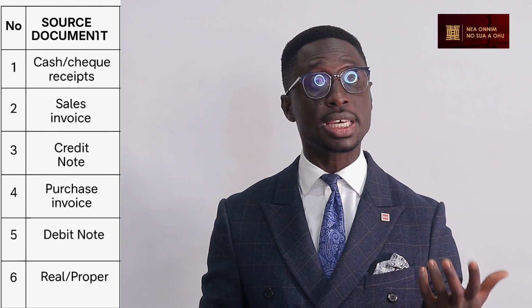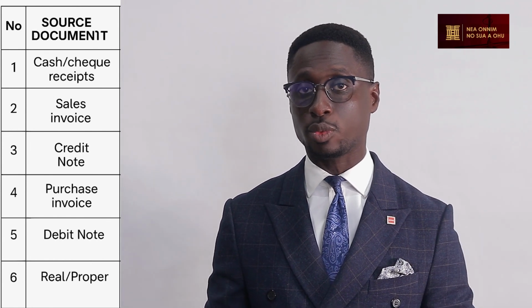I hope that is clear. Good. Now, let's flip it and move to dealing with a supplier. When you are dealing with a supplier, the document you use to evidence a liability to your supplier for the supplier having supplied certain goods or services to you is what we would call what? The purchase invoice. So you see, in the case of a sale, it's an invoice. In the case of a purchase, it is still an invoice. Just that in the case of a sale, it is a sales invoice, whereas in the case of a purchase, it is a purchase invoice.